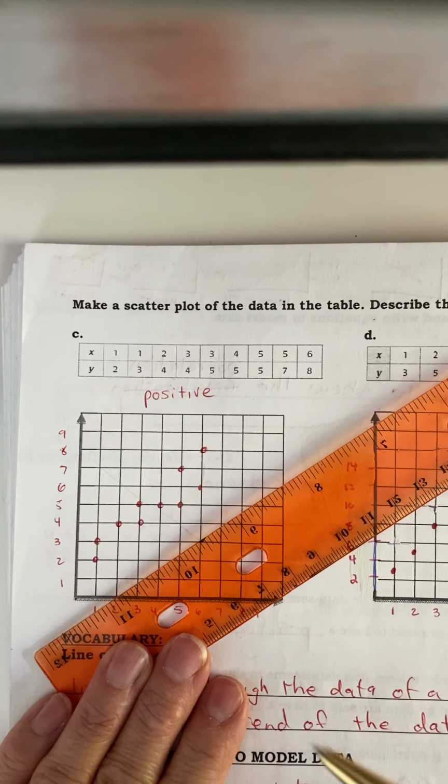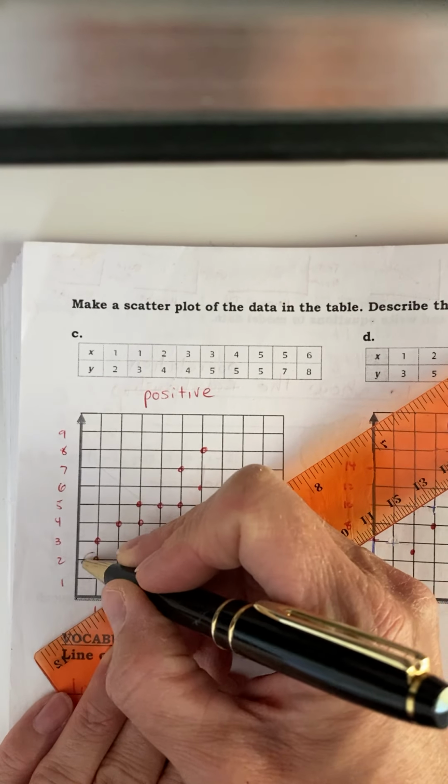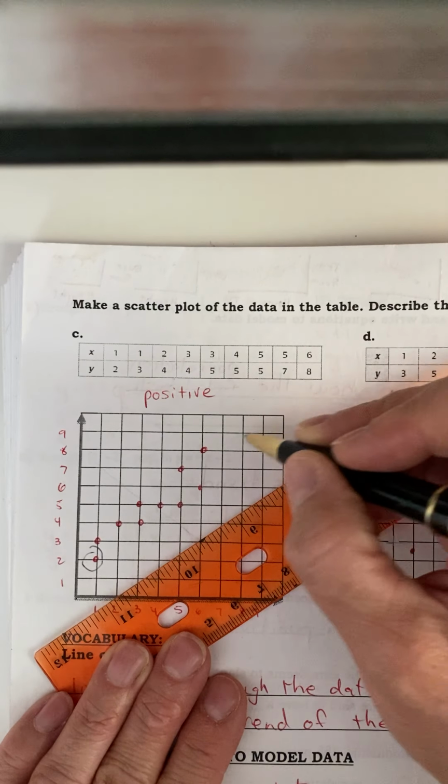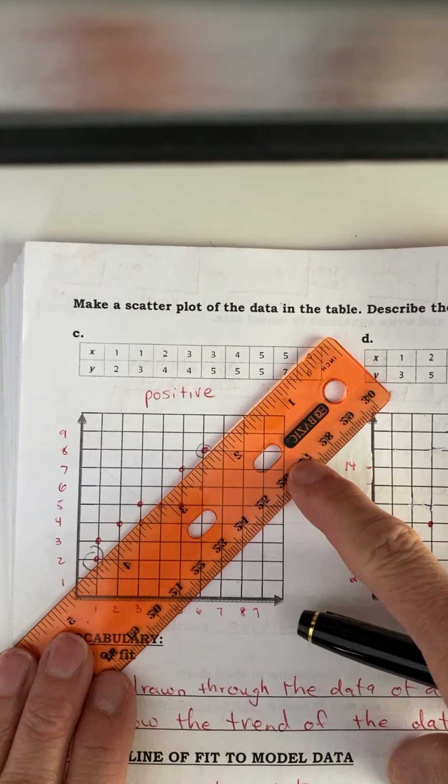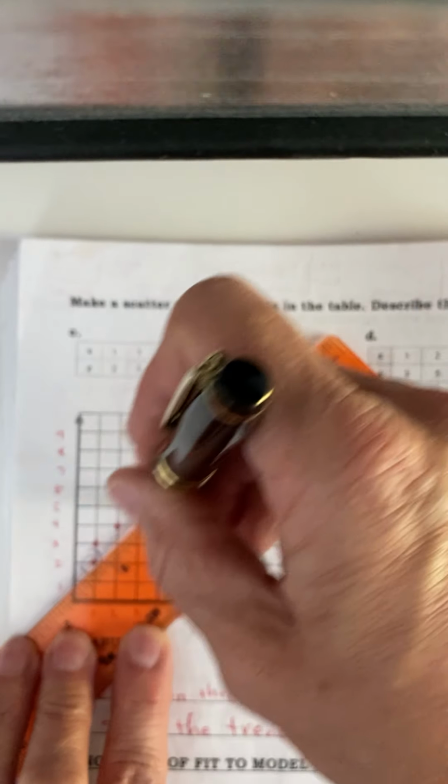Now, I'm going to show you, even though this is a little fuzzy, and I apologize for that, how to draw your line of fit. Easiest way to draw the line of fit. Now, the line of fit is the line drawn through the data of the scatter plot to show the trend of the data. And the most efficient way to do this is I start with the lowest data point and the highest data point. And I just connect the two.